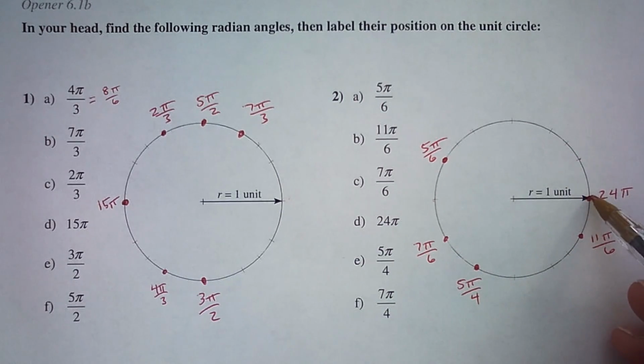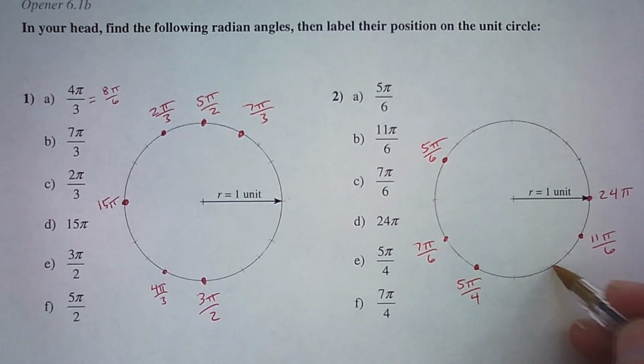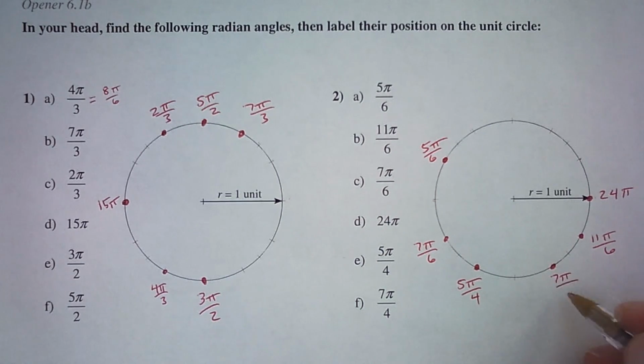And then 7/4. 8/4 is all the way around. That would be 2. So 1/4 shy of that is right here. So this right here is 7/4. So 7 pi over 4.